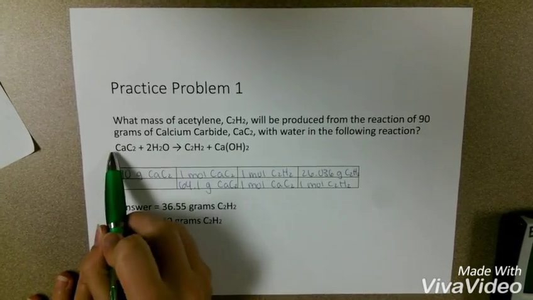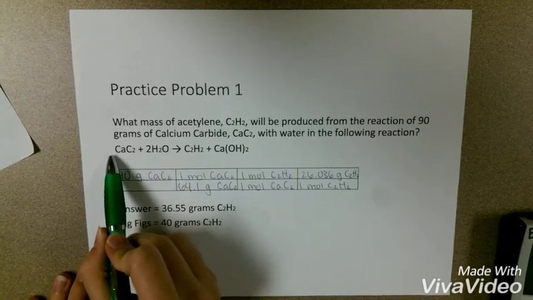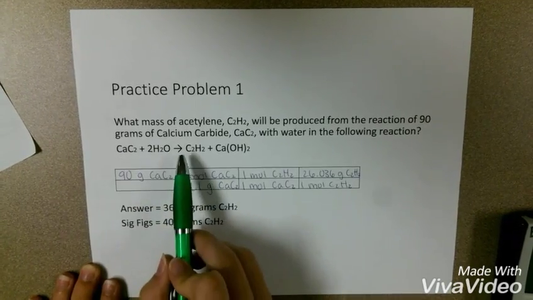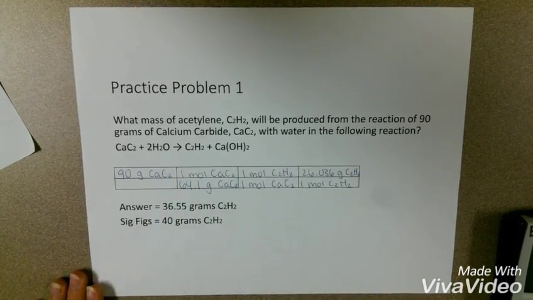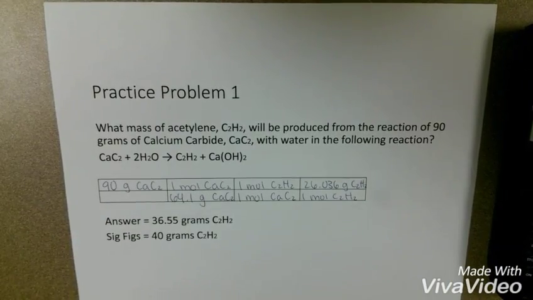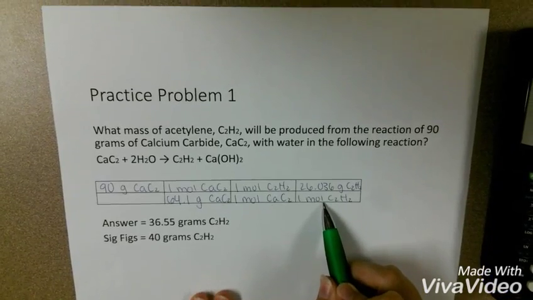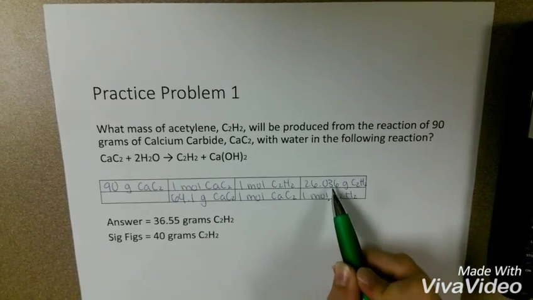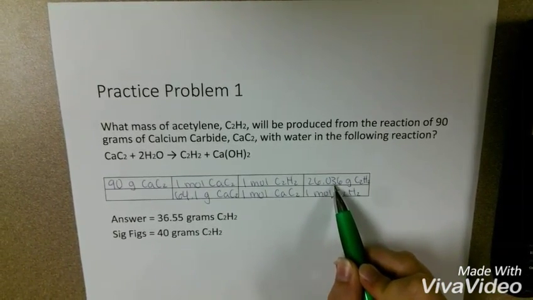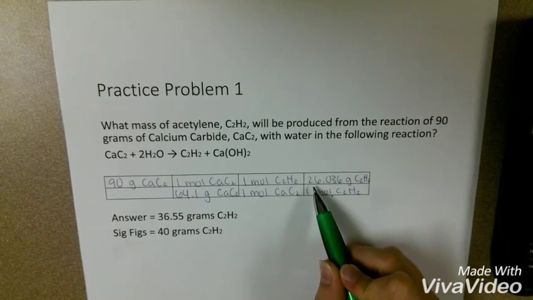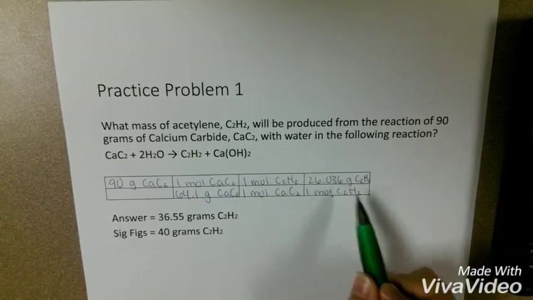For every 1 mole of CaC2, there's an understood 1 there, there is 1 mole of C2H2. And for our moles of C2H2, our final step is to change that to grams. So we start with 1 mole of C2H2 on the bottom, and we need our grams on the top. If you look at your periodic table, your grams of C2H2 are 26.036.